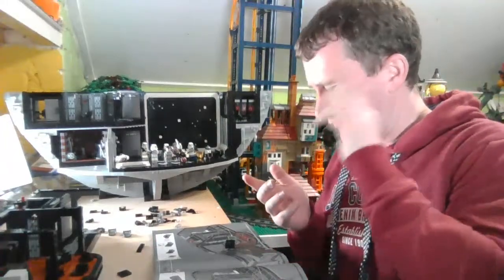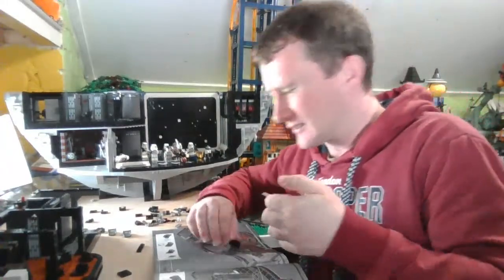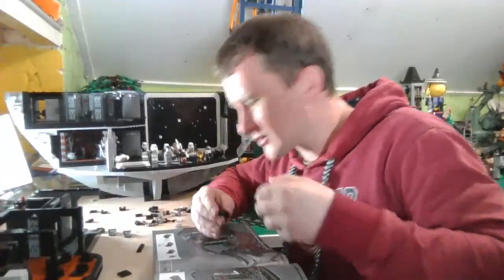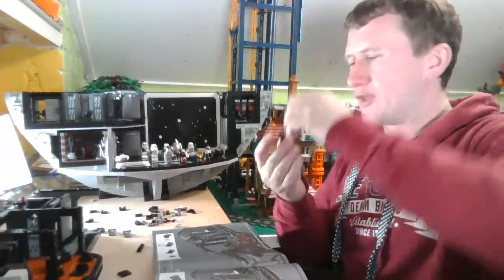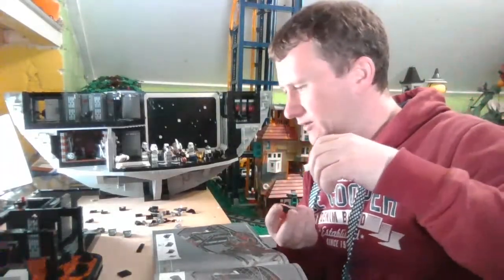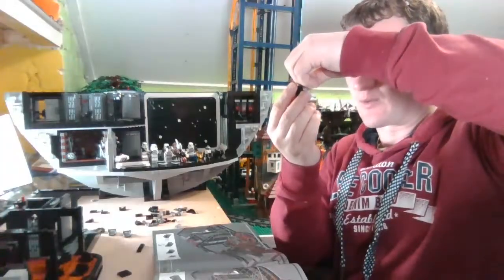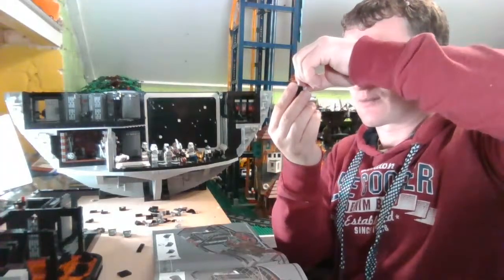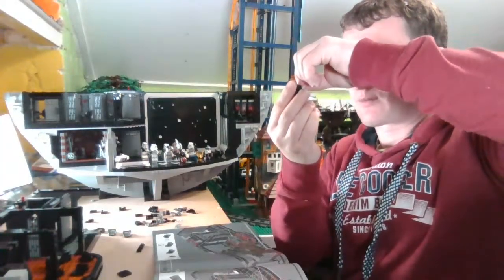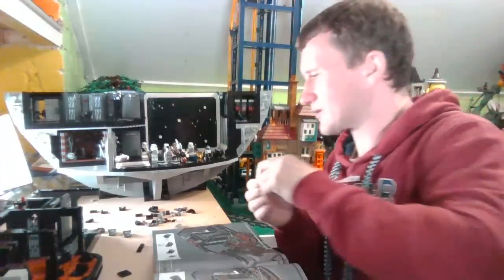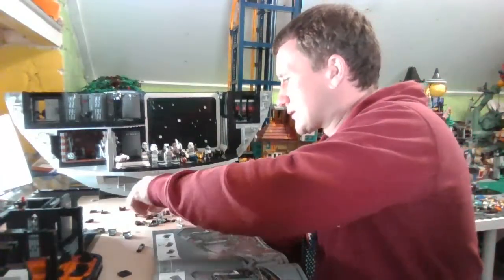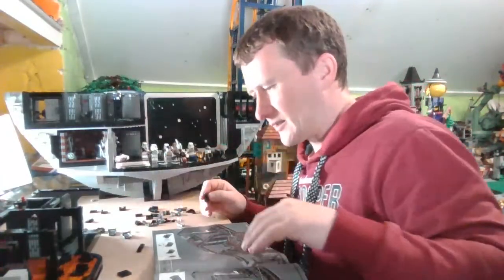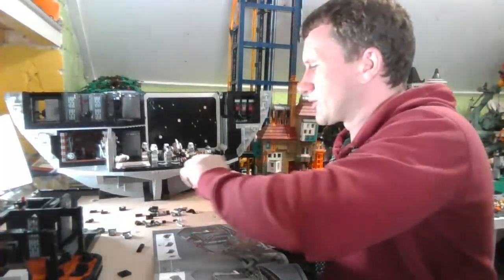But this is number 7. Looks like we're going to be putting quite a few stickers on back to back again. So we had a massive clump of stickers for the other computer screens, and now we're going again with these. Yep, that's on. Nice, nice, nice. We need 2 of the grills.